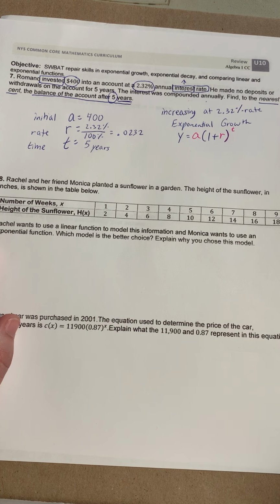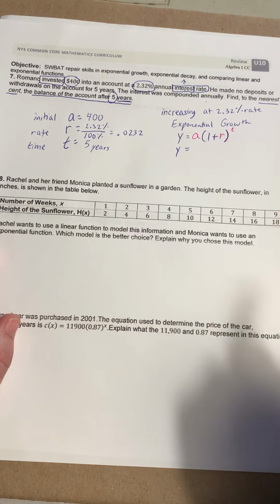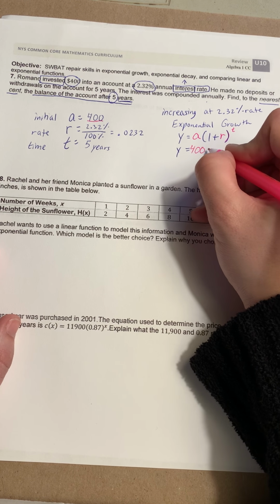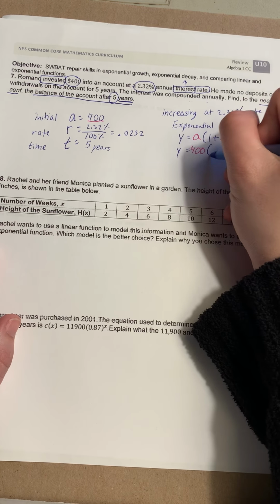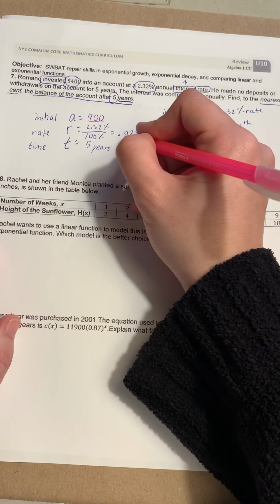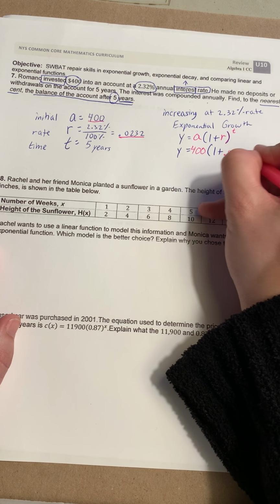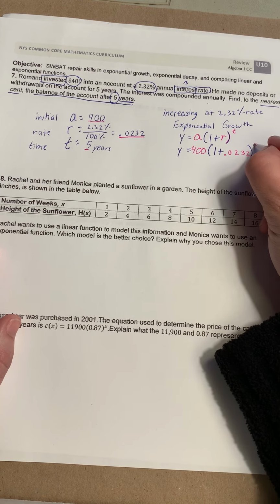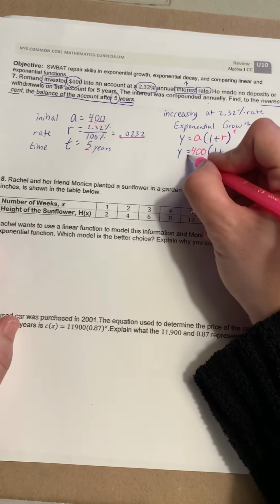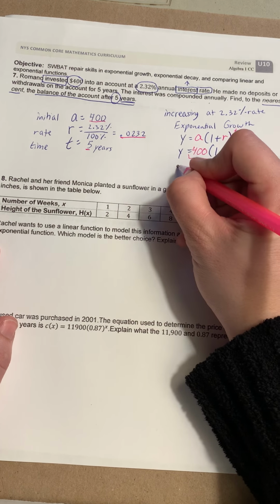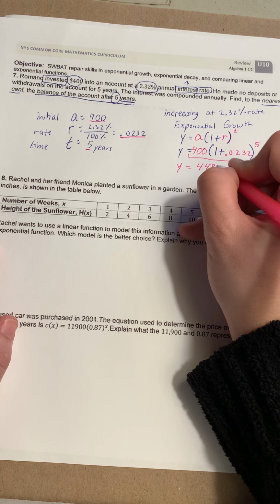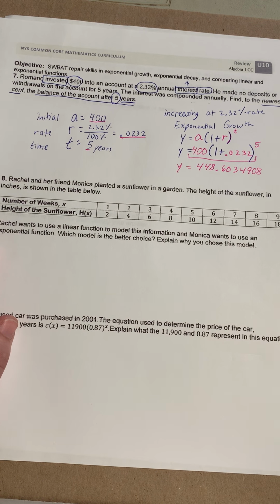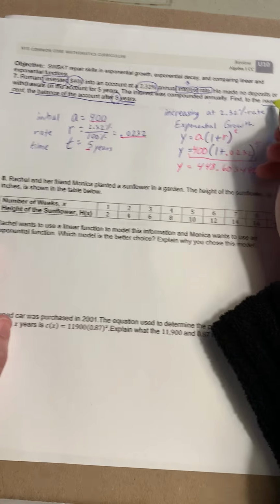So I'm just going to plug those 3 pieces in. Well, Y equals my 400, parentheses 1 plus my R over here was 0.0232, raised to my T, which was 5, or my time that was 5 years. I just plug this all in the calculator. I get Y equals 448.603498. But they want me to round to the nearest cent.